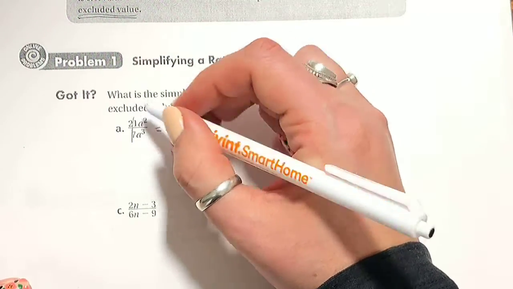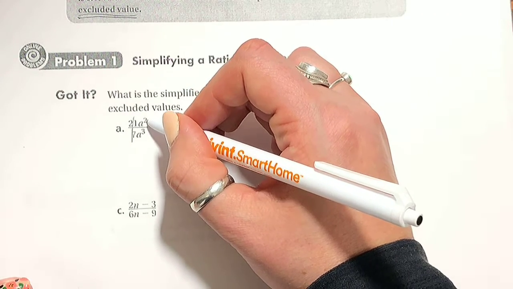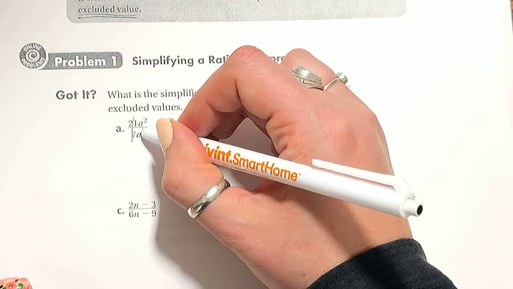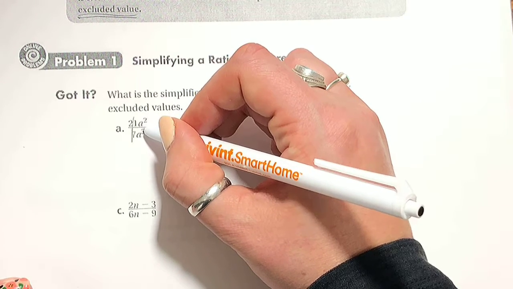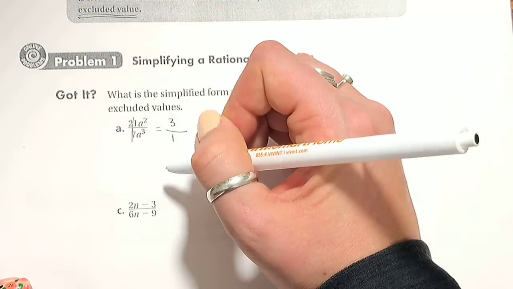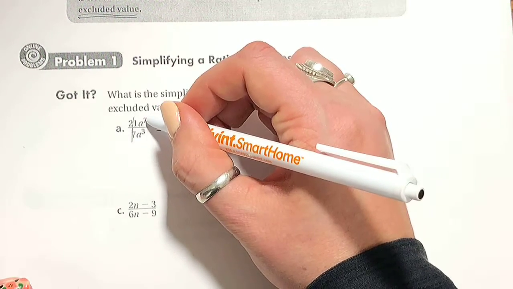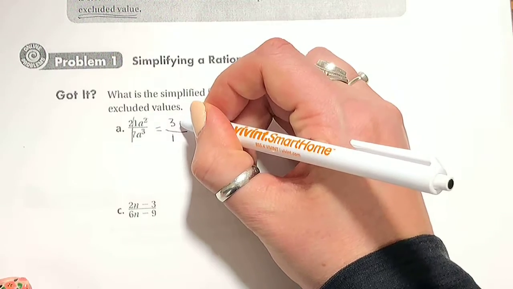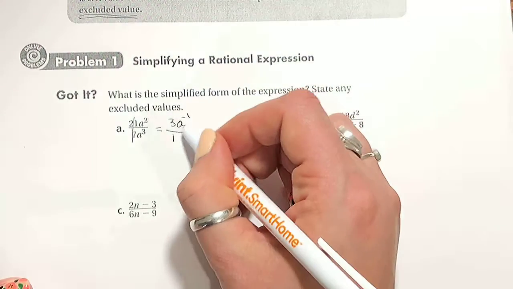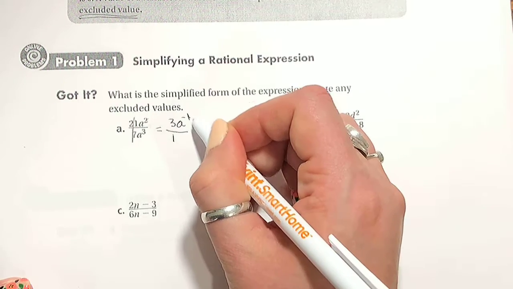And then let's look at the a's. We have a squared over a cubed. And if you remember back to when you learned your exponent properties, whenever you have the same base being divided, the trick is to subtract the exponents. So if I do 2 subtract 3, I get -1. So I would have a to the power of -1. But we also don't like having negative exponents.